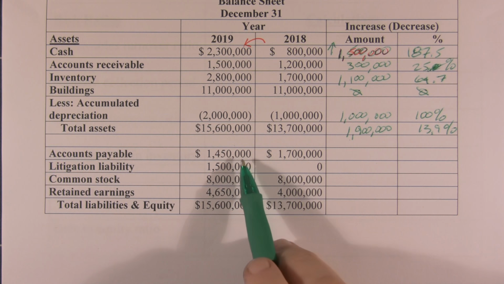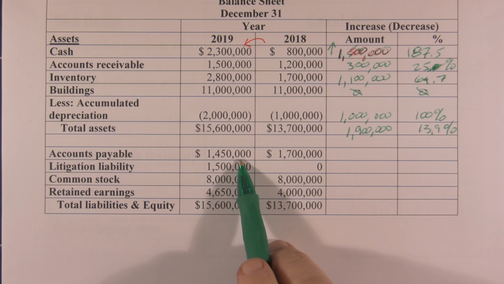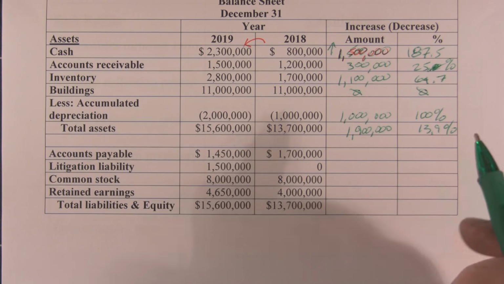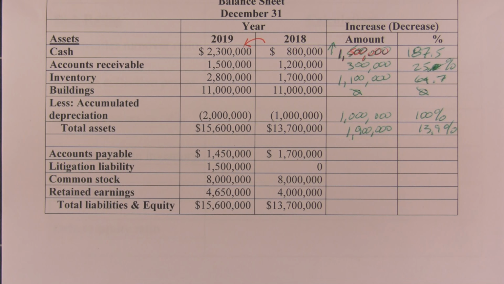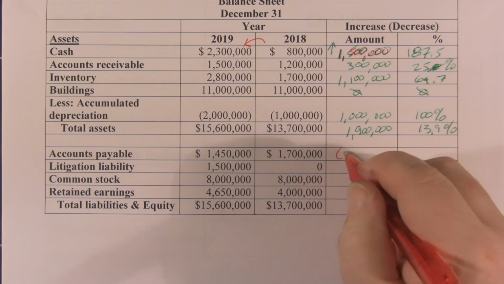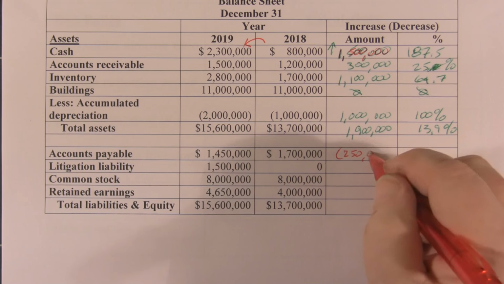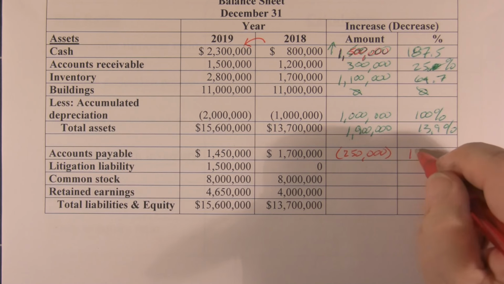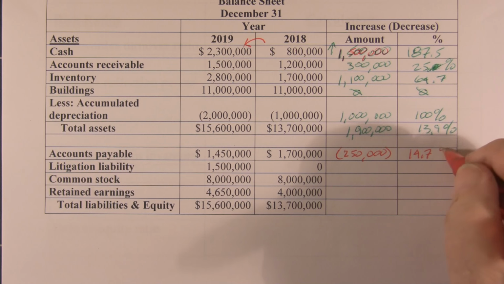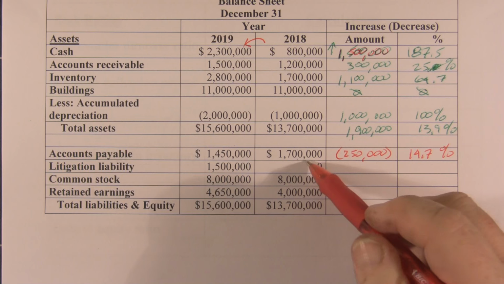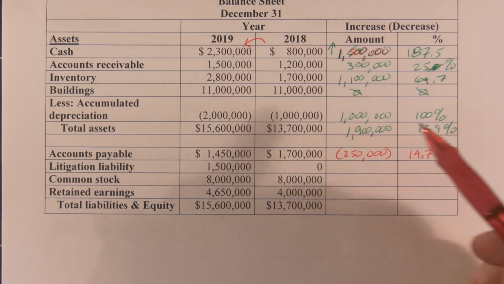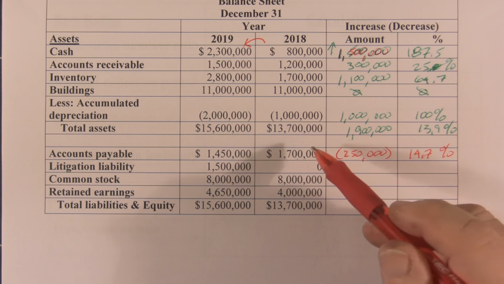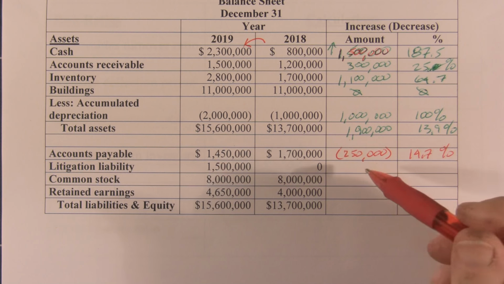It's now 1,450,000. That's a decrease of $250,000. So that's 14.7%. So our accounts payable have gone down 14.7% from last year's total.